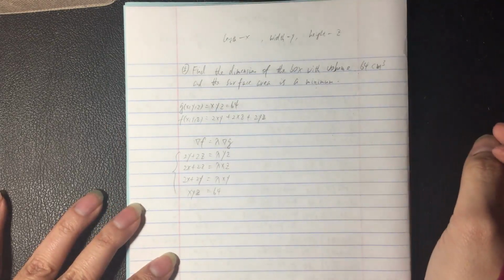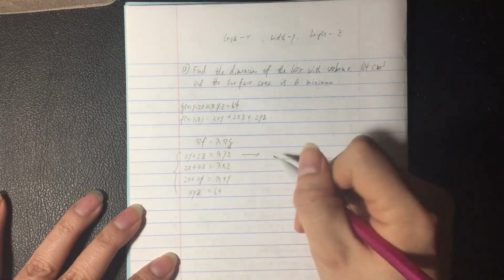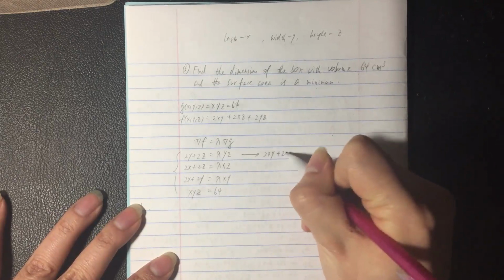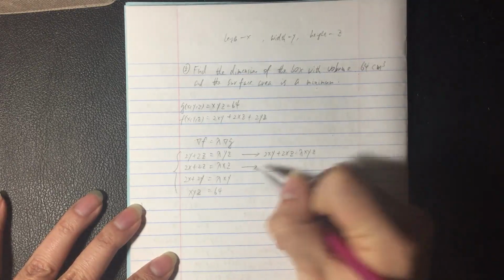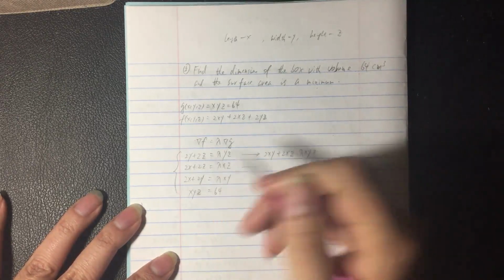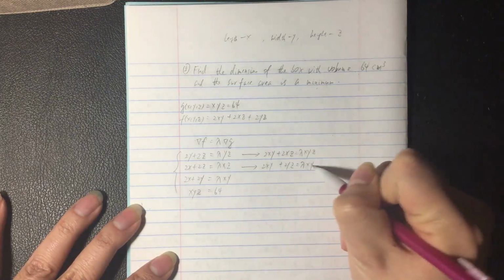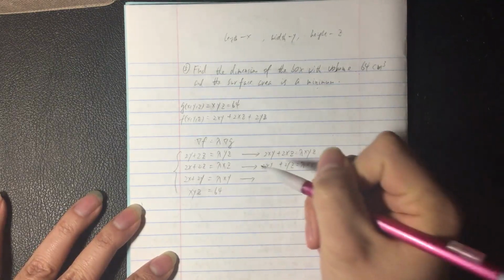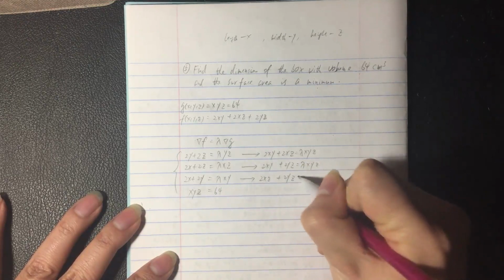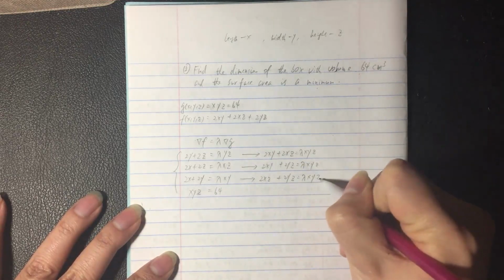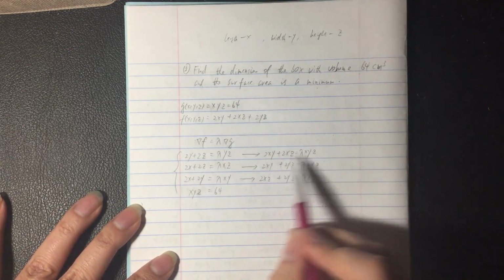Let's try to eliminate something first. If I multiply the first equation by x, I can make 2xy plus 2xz equal to lambda times xyz. If I multiply the second equation by y, I can make 2xy plus 2yz equal to lambda xyz. If I multiply the third equation by z, I can make 2xz plus 2yz equal to lambda times xyz. Now you can see that all these expressions equal lambda xyz.